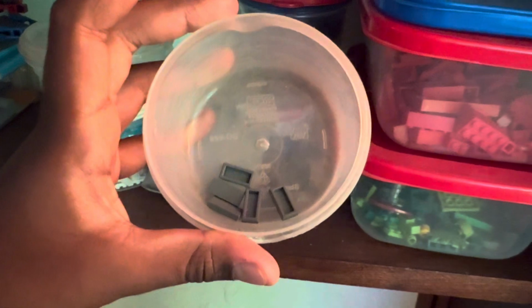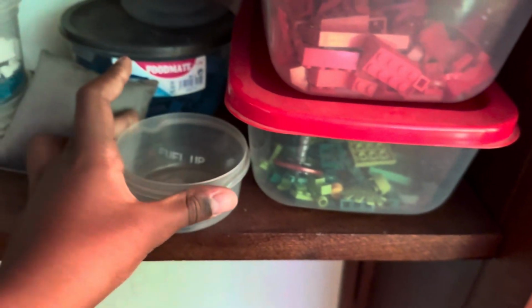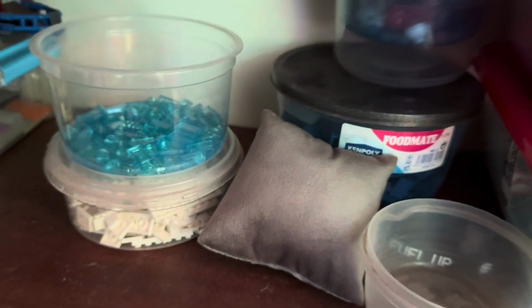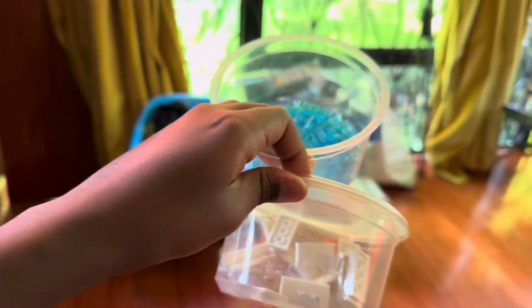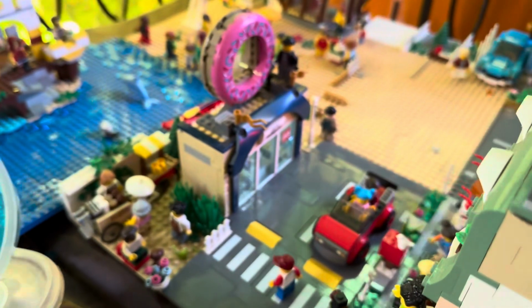I only have this much gray small tiles left because I used it on the donut shop in Seaside Villas. So we're gonna be using these tiles right here and these tiles. So I'm gonna put them right here to start working on them.